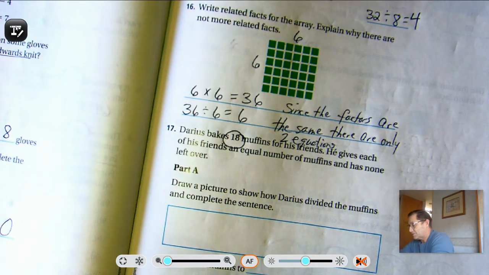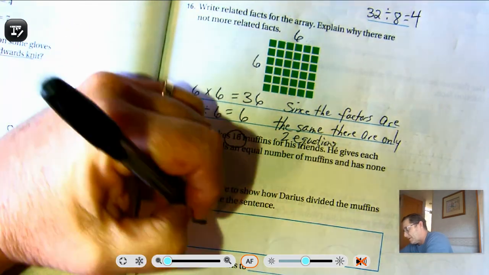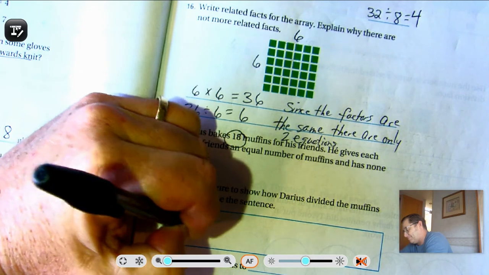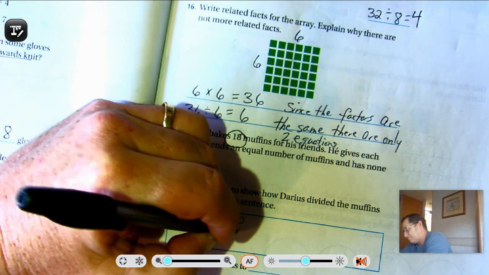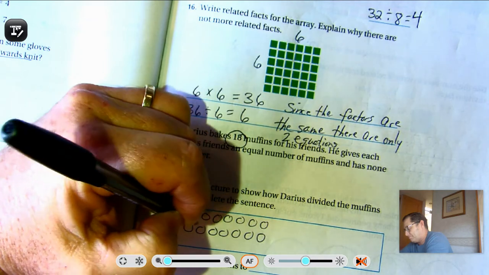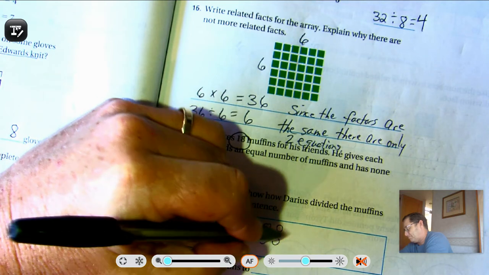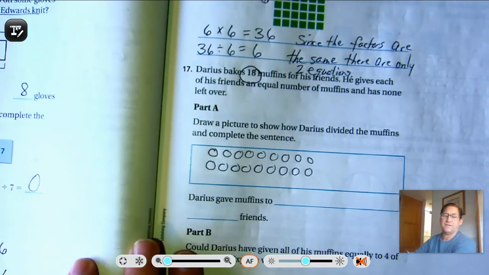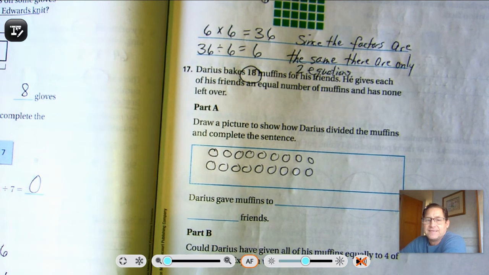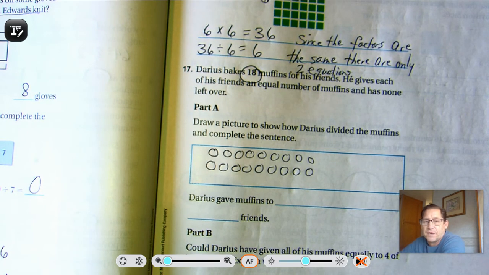All right, so let's put 18 muffins. All right, so that's 18 muffins. And he gives an equal number of muffins to his friends and has none left over. Draw a picture. Okay, so this is a possible answer. There's different ways of making this one.